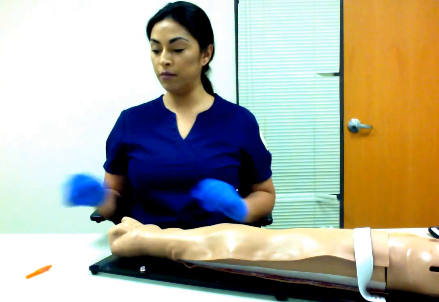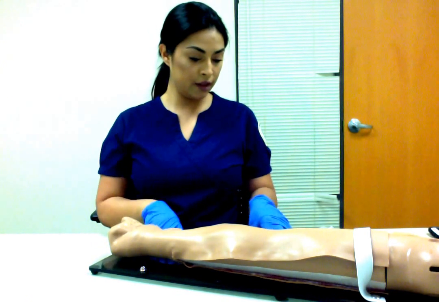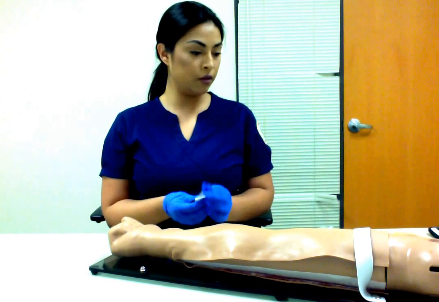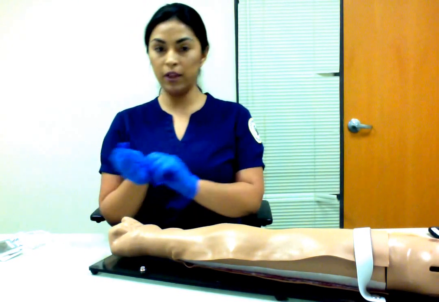Then you can toss the needle into the sharps container, clean the area, dispose of any of the equipment that you used, and remove gloves.